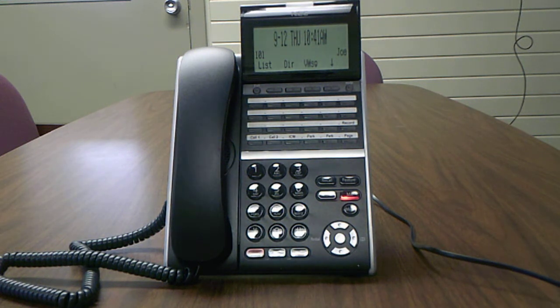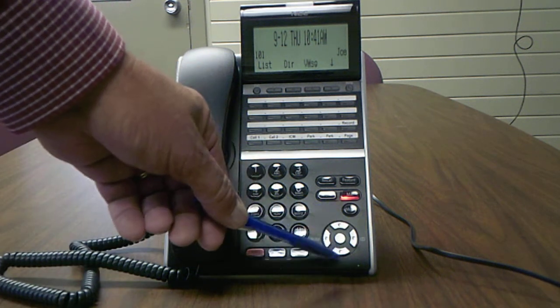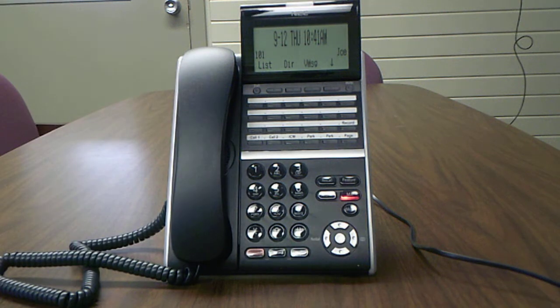Starting at the top of the telephone, on your display panel, it is adjustable frontwards and backwards. If you want to adjust the contrast on your display while your telephone is idle, the volume up and down keys will make it lighter and darker.